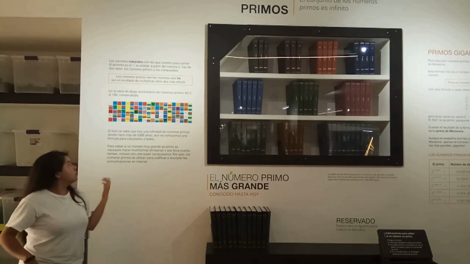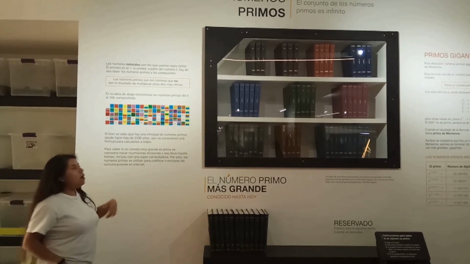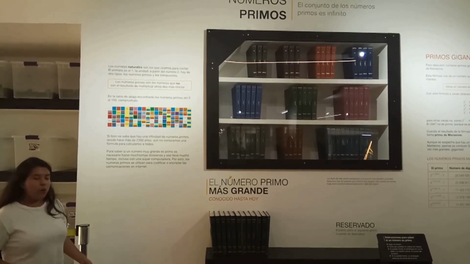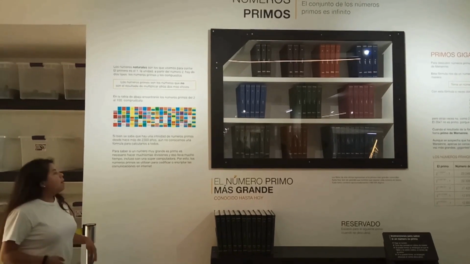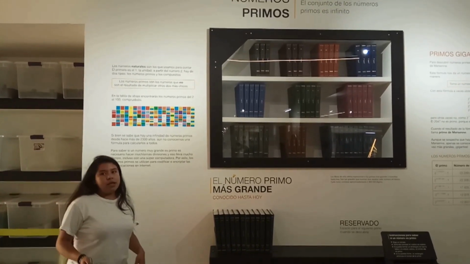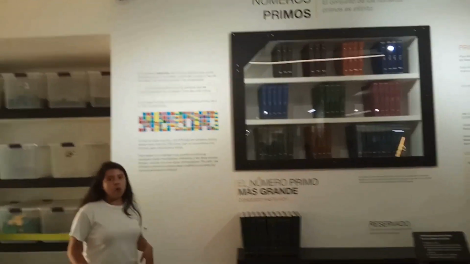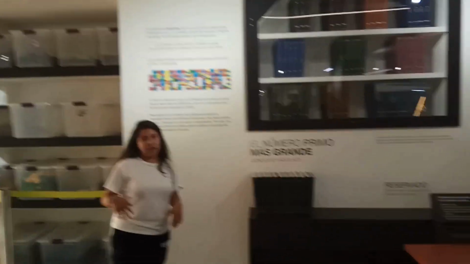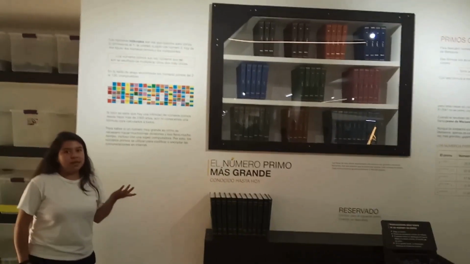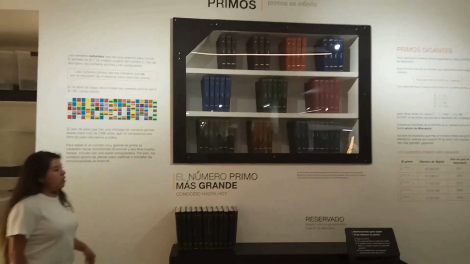It has been known for over 2,300 years that there is an infinity of prime numbers. A formula to calculate them is not known. To know if a number is prime, many calculations must be made, and this takes very long even with a supercomputer. This is why the prime numbers are used to encrypt communication on the internet.